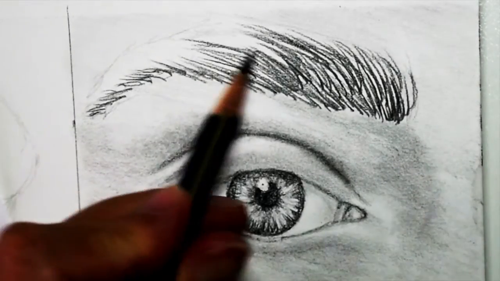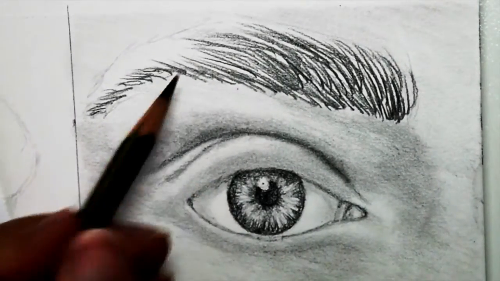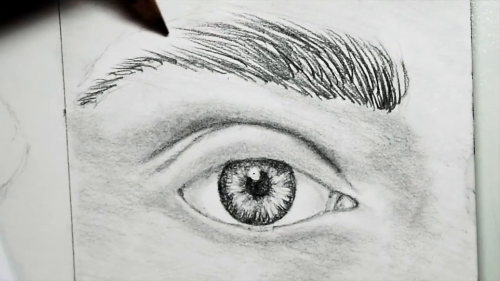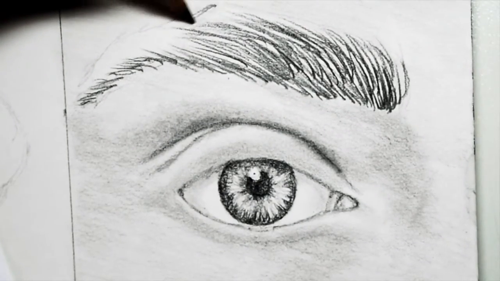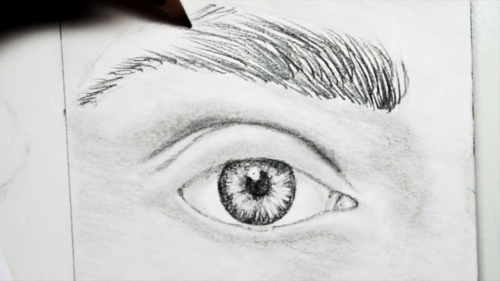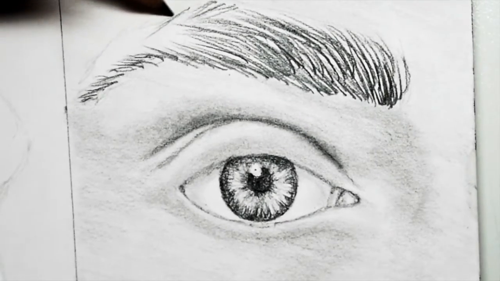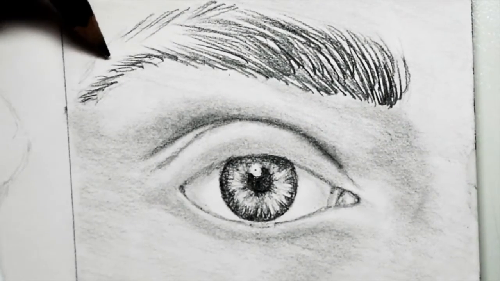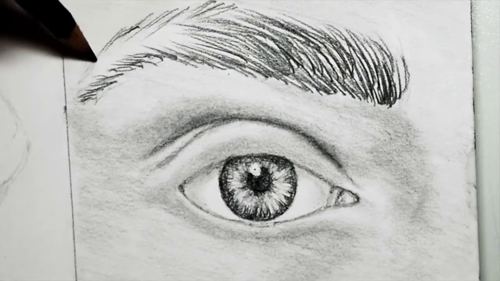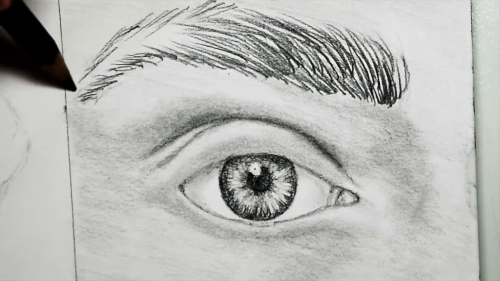And then your center of your eyebrow. And up in here, we have a few lighter eyebrows that are actually coming down and defining that upper edge.